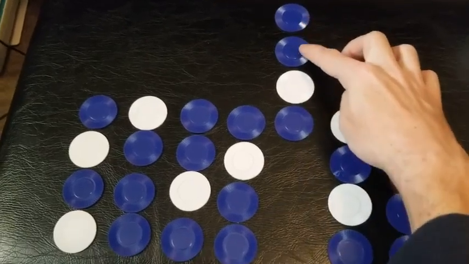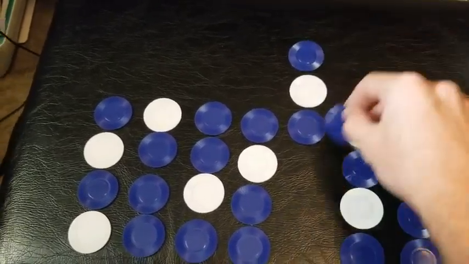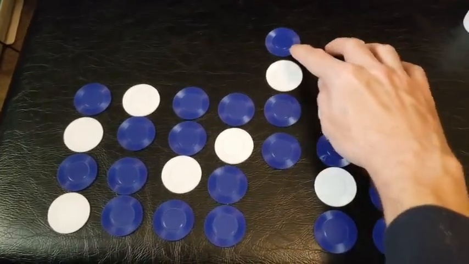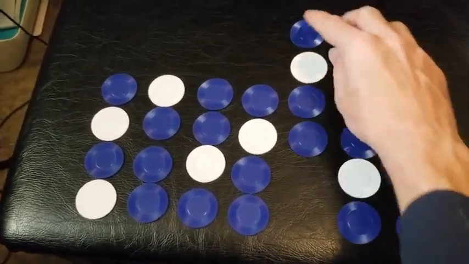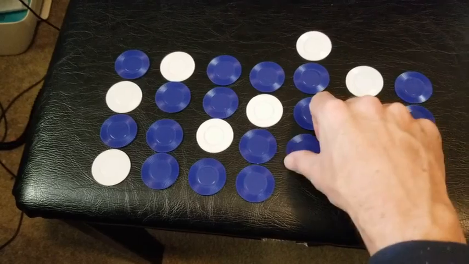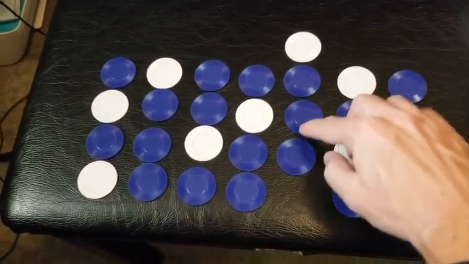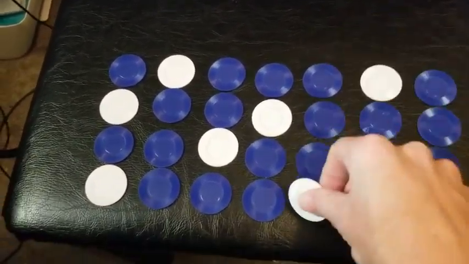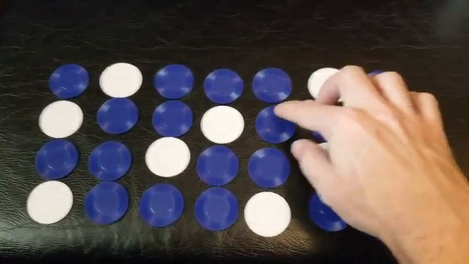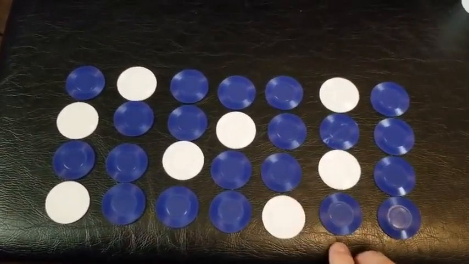Coming down is G flat, E flat, C, B flat, E flat, C, B flat, G flat, C, B flat, G flat, E flat, and B flat, G flat, E flat, C.